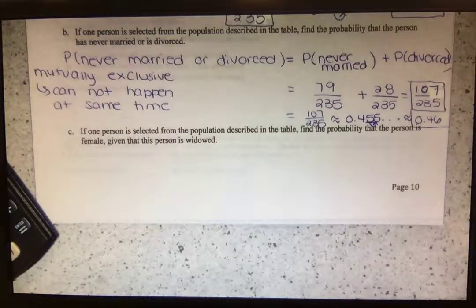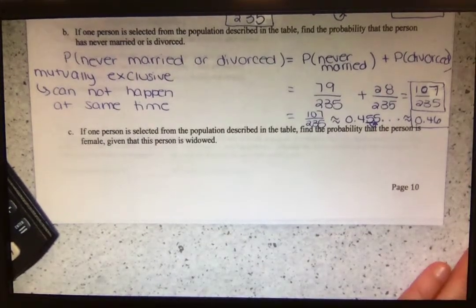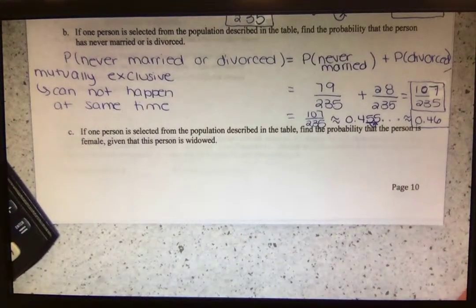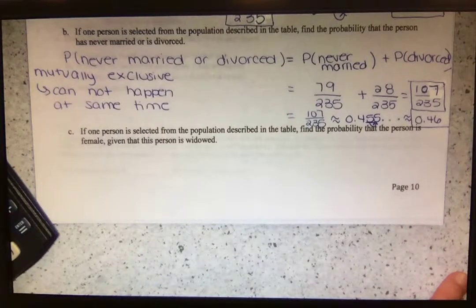Right, because whenever you add, they're like terms, so you just add across the top. Whenever you're multiplying, you multiply straight across: top times top over bottom times bottom. Whenever you're adding, the denominator stays the same. You have to get a common denominator, LCD, which here, thankfully, they already had, so all we had to do was 79 plus 28. Good question, thank you. Other questions?